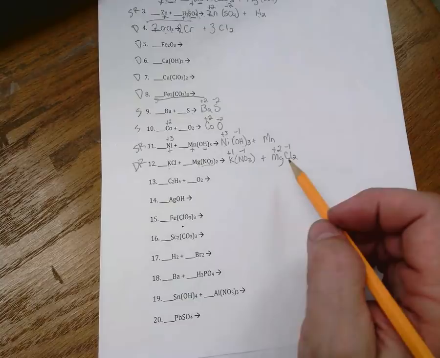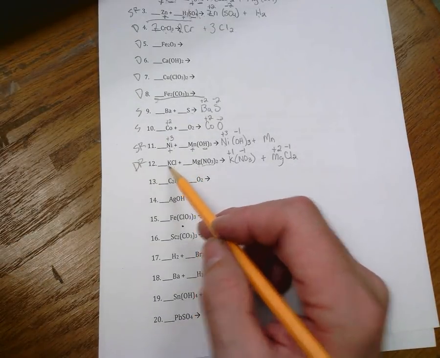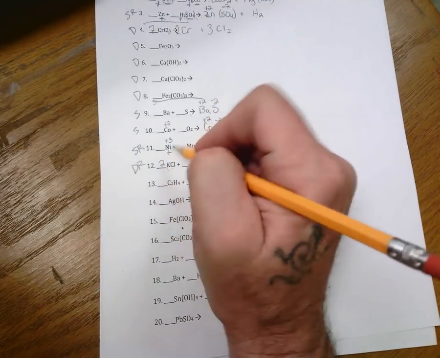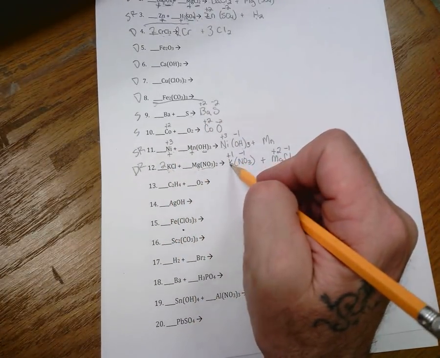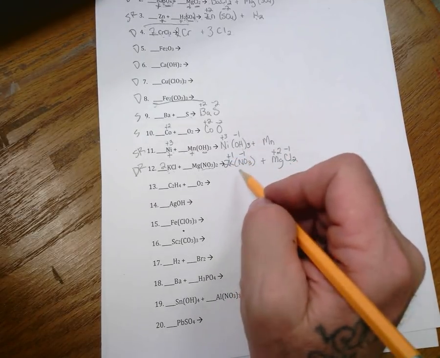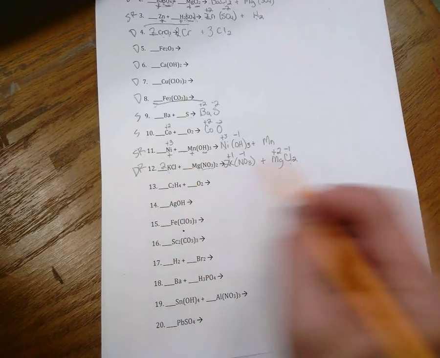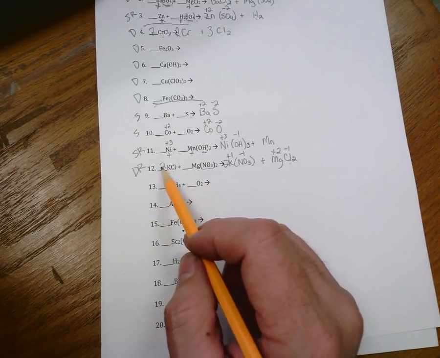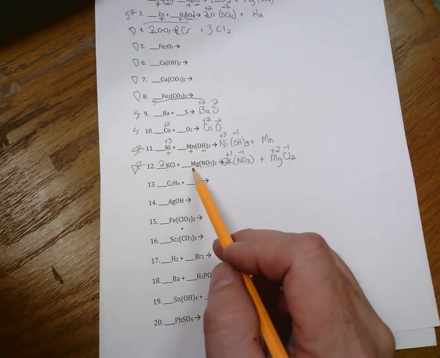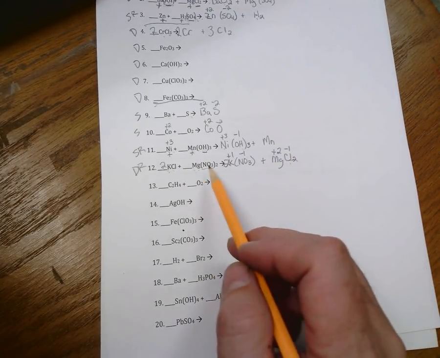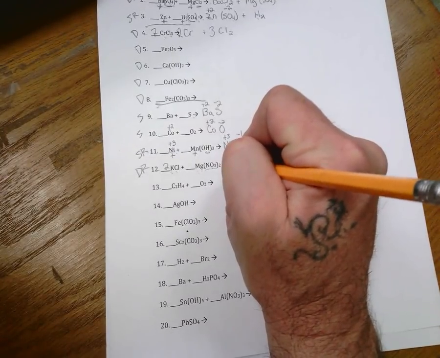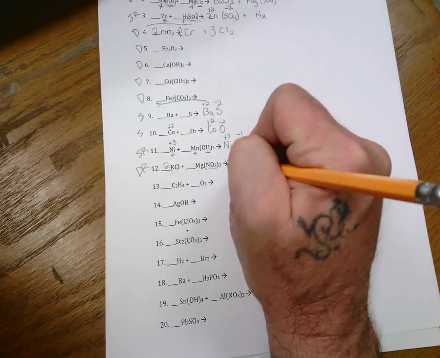So I've got some balancing to do. I have 1 potassium, 1 chlorine, 2 chlorine. So let's fix that first. I'm going to throw a 2 out here. That means I now have 2 potassiums, so I'm going to throw a 2 out here. So now I have 2 potassiums and 2 nitrates. So let's just go across. I have 2 potassiums, 2 chlorines. 1 magnesium, 2 nitrates, 2 nitrates. So I'm done. It is a 2-1-2-1. Sorry if I crammed that in there, but okay.